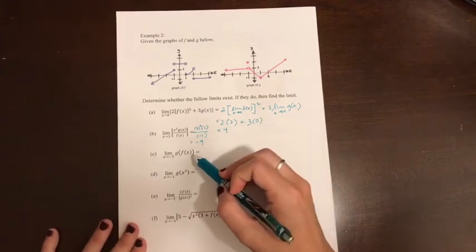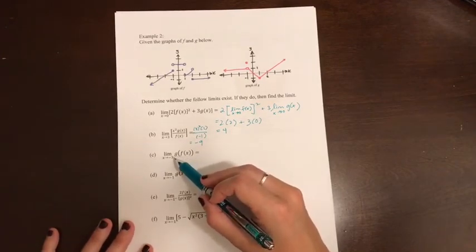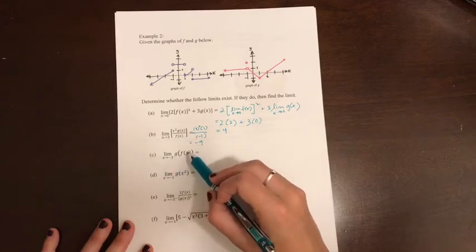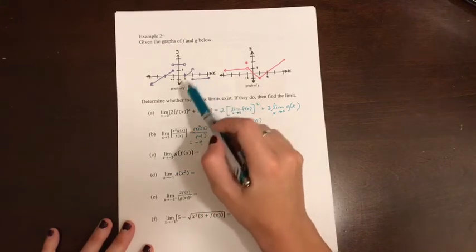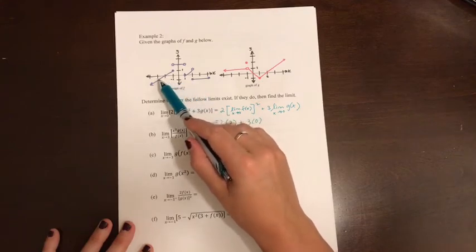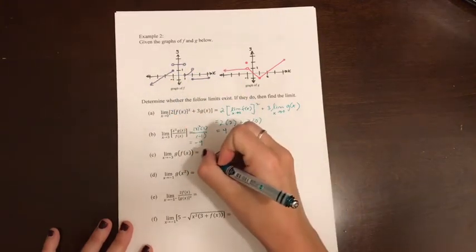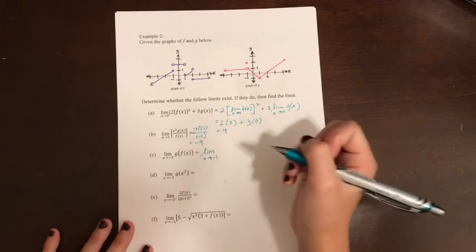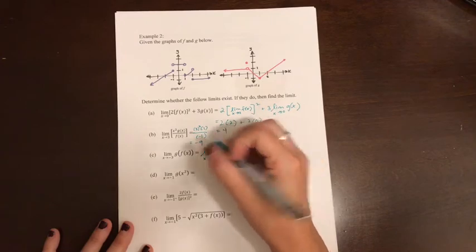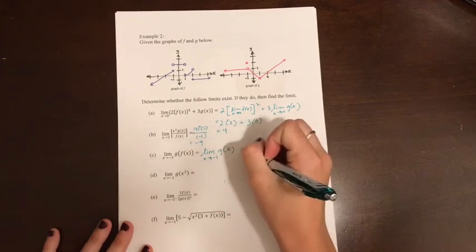And then, we have composition here, g composed with f. So I'm going to look at the limit as x approaches negative 3 of the inside function first. So the limit as x approaches negative 3 of the inside function f looks like it is negative 1. So this will be equivalent to the limit as x approaches negative 1. That's the limit of the inside function of the outside function.